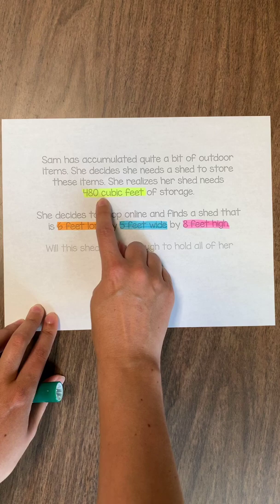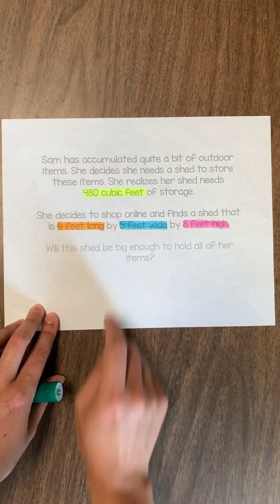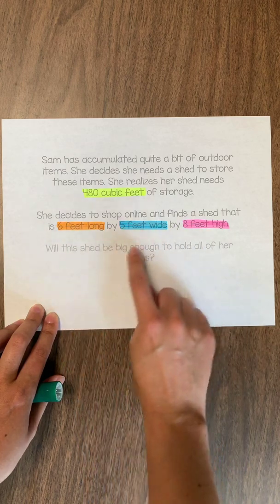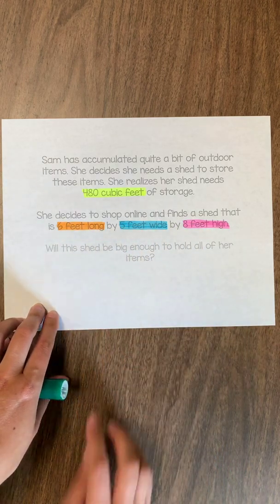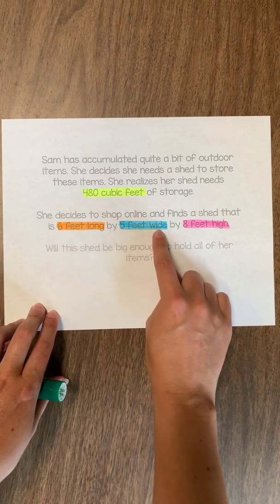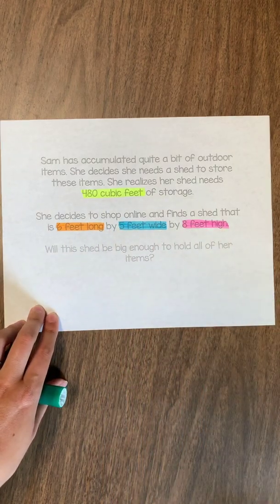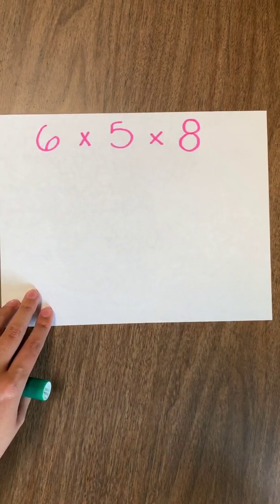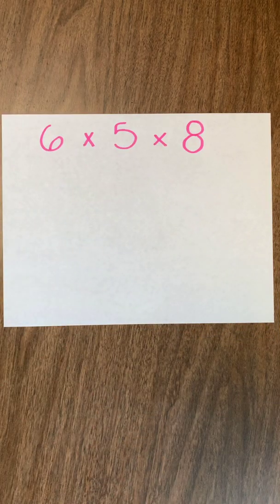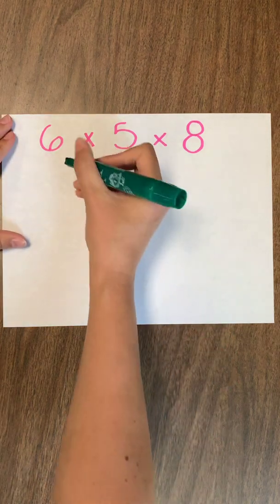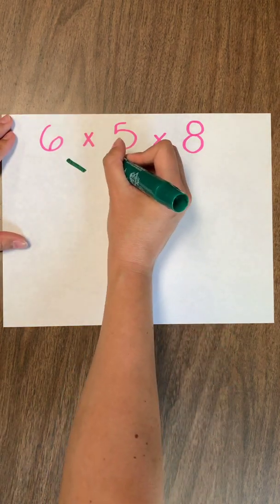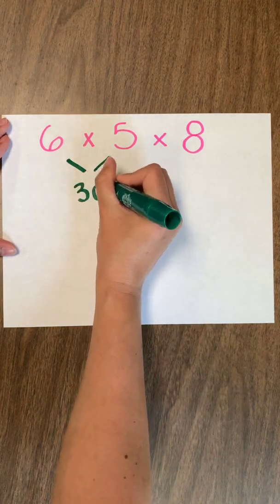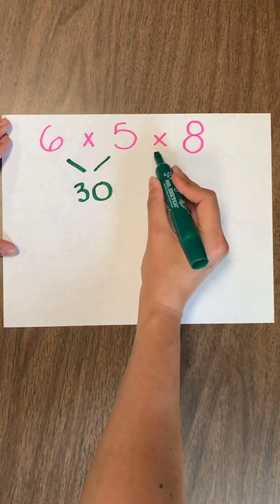So notice right away it says cubic feet. So we need to find the volume of this shed that she's looking at to see if it will be big enough to hold all of her items. So we're going to do length times width times height. So I did put that on a separate piece of paper. So we have the length times width times height. So I'll start with the length and the width. So the length was 6, the width was 5. So 6 times 5 is 30. Again, I'm not quite done because I have been ignoring that times 8.